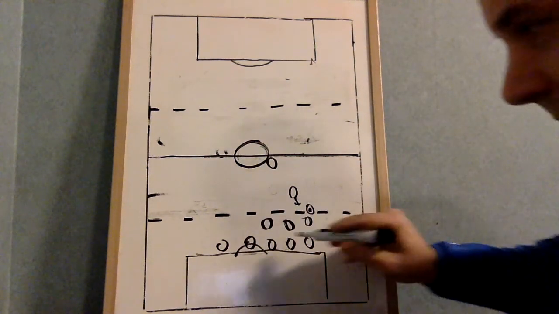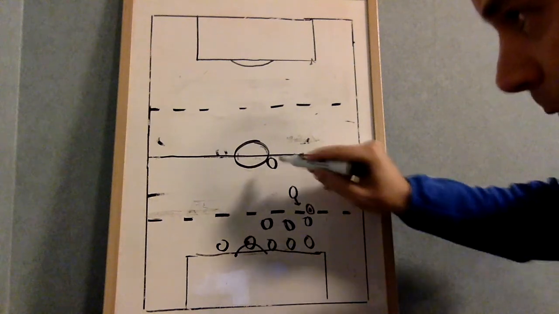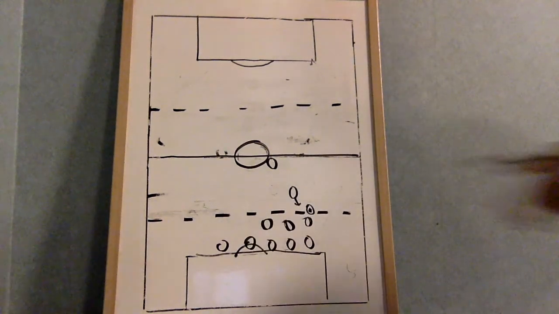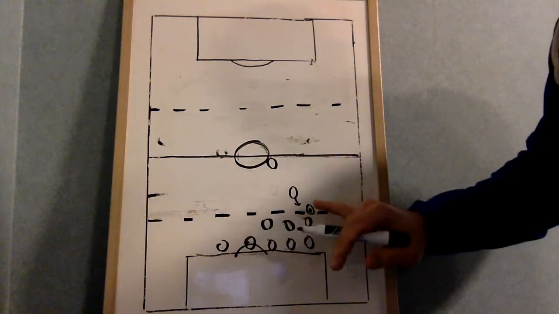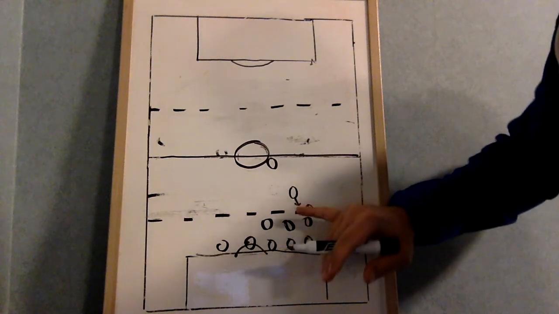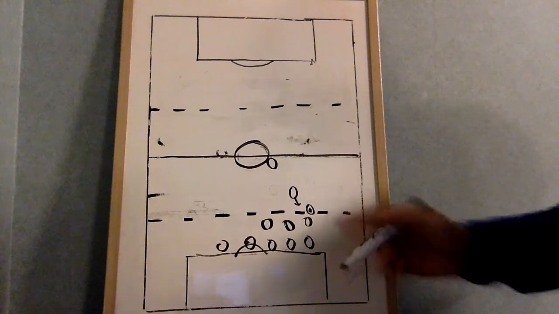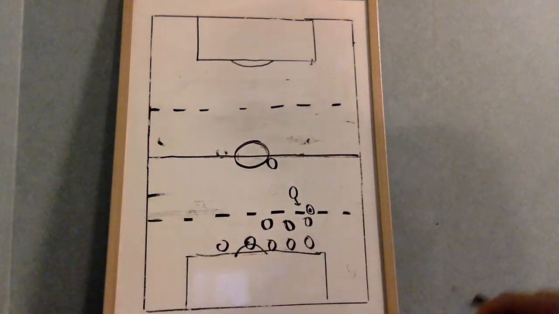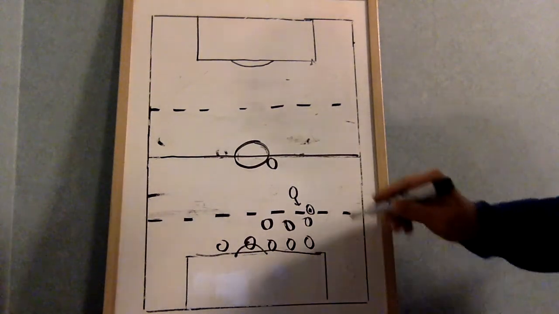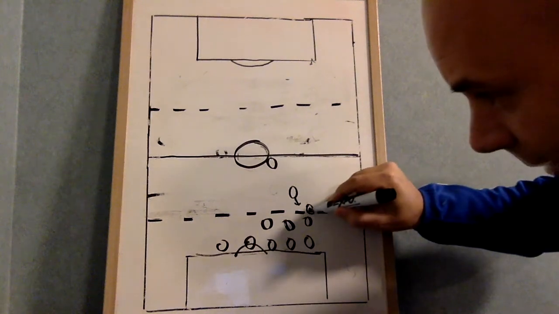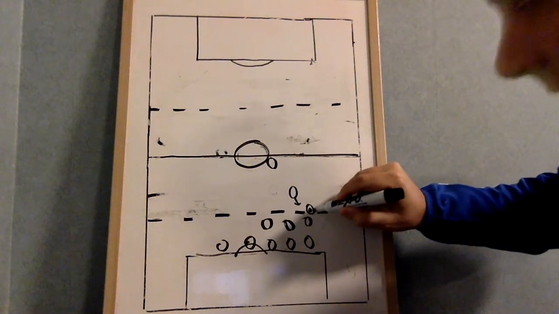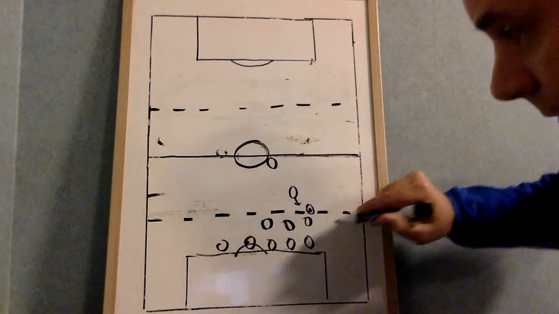So you're looking at a 5-3-1-1. And that would be what your formation looks like in a low block in the defensive third of the field. This is defensive organization. Now, if we're going to go out of this and we win the ball, say we win the ball right here, we go into attacking transition into the middle third of the field.